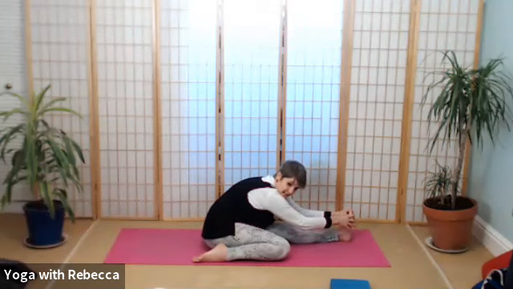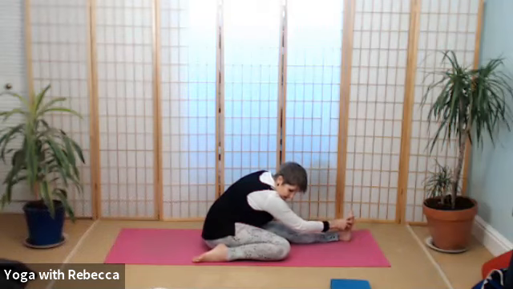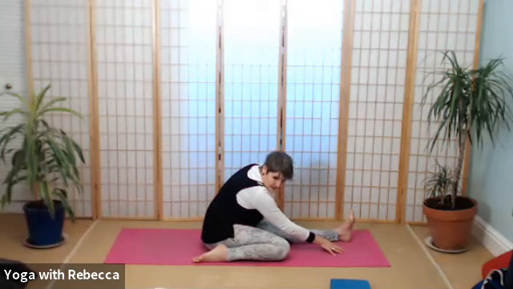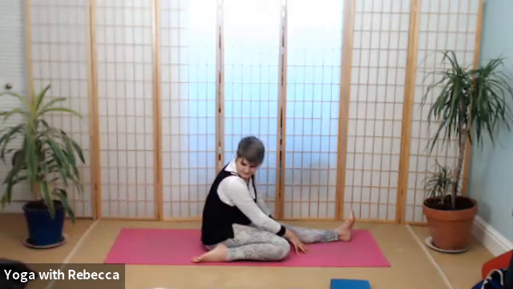Keep releasing in the hips. I know there's a tendency to hold tension here. Take one more full breath in and a long breath out. Lovely. And then very slowly bring yourself back up again.